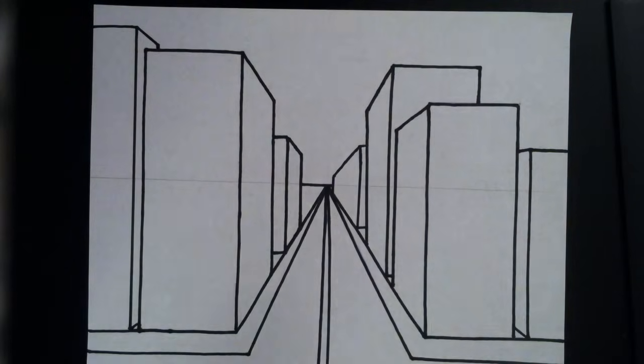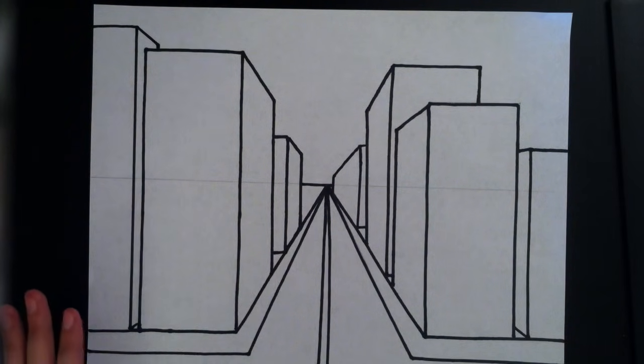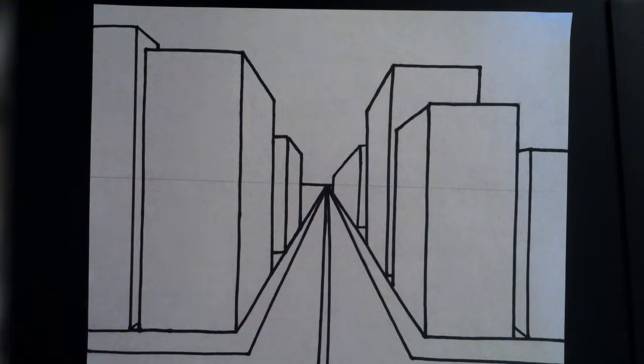Hello, Miss Mac here. Today I'm going to teach you how to draw a three-dimensional city using one-point perspective. One-point perspective is just a technique that artists use to help create the illusion of a three-dimensional space on a flat piece of paper. In order to use one-point perspective, there are some words that we need to understand.